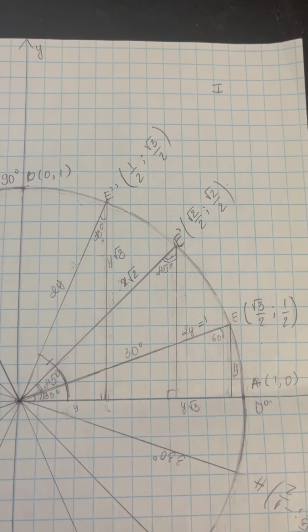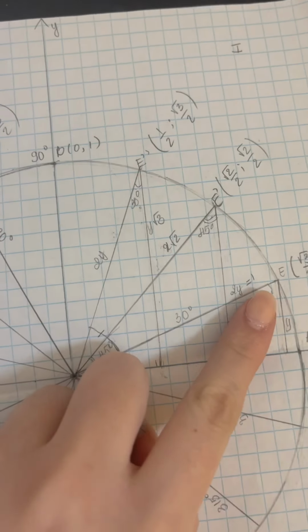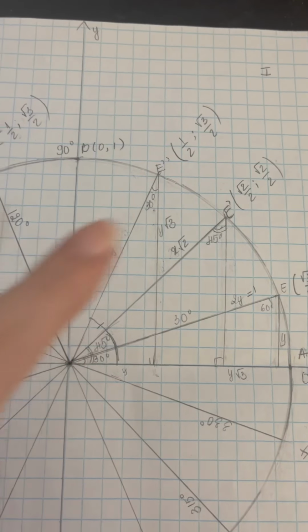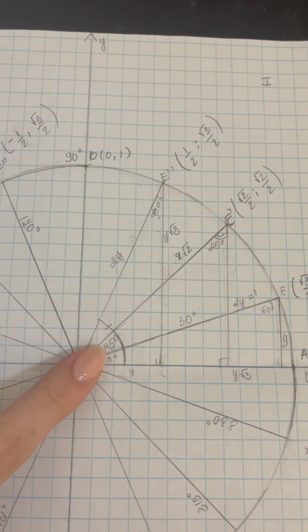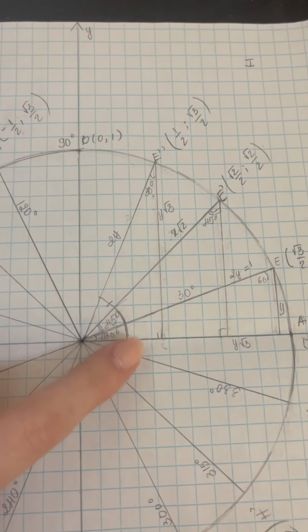My first step is to list all the angles of the points and the coordinates. So A is 0 degrees, (1, 0); B is 90 degrees, (0, 1); C is 180 degrees, (negative 1, 0); D is 270 degrees, (0, negative 1). Then in the first quadrant, I draw 3 triangles. The first one is E, at 30 degrees. The second one is E prime, at 45 degrees, and the third one is E second, at 60 degrees.